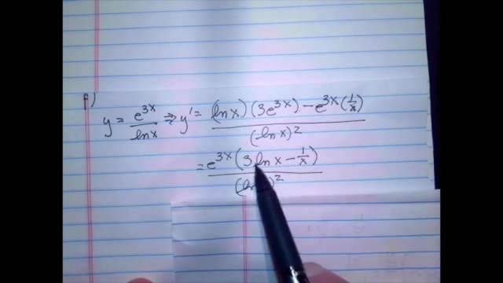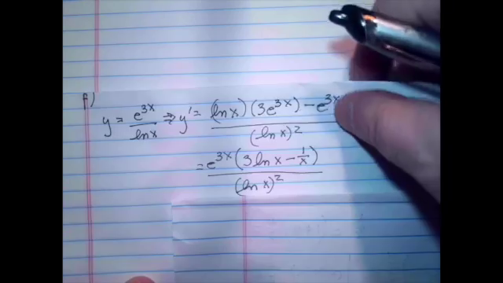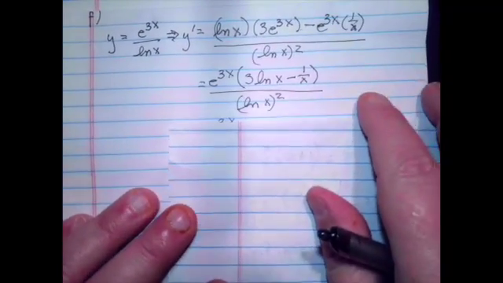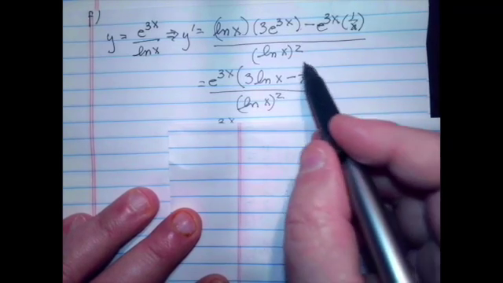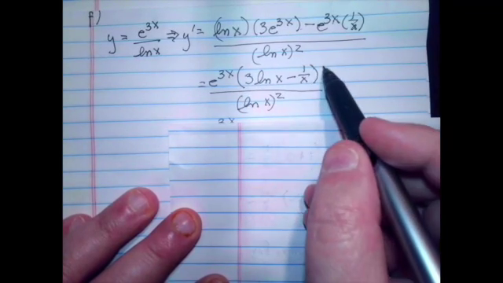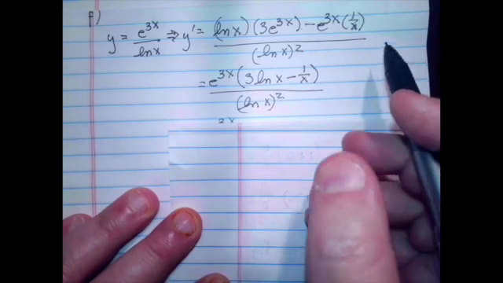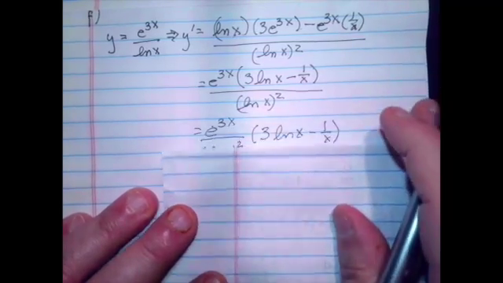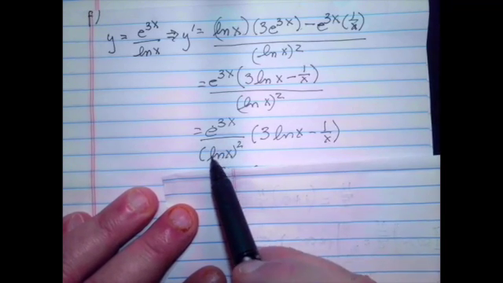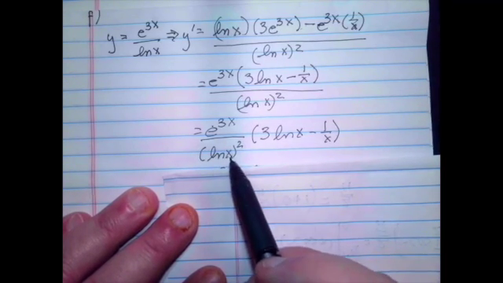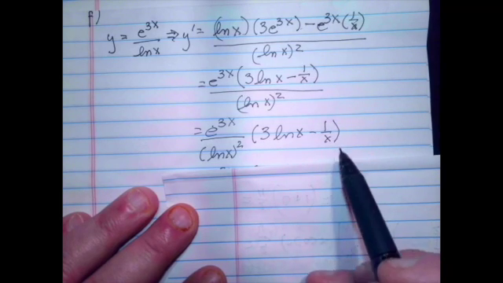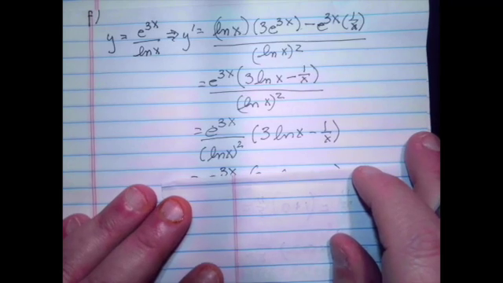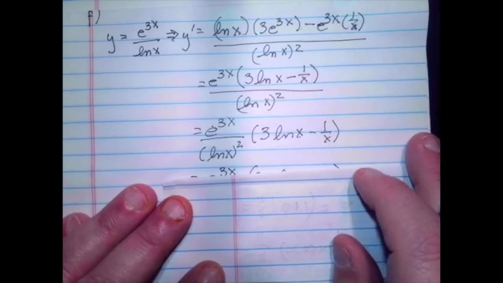Now, I would also like to get rid of this fraction within a fraction. That's a bit ugly. So let's do the following. Let's isolate the 3 natural log of x minus 1 over x so that we can work on that unimpeded, and then we'll put everything else together. So I'm going to rewrite this as e to the 3x divided by the square of the natural log of x times 3 natural log of x minus 1 over x. These are algebraically equivalent expressions.